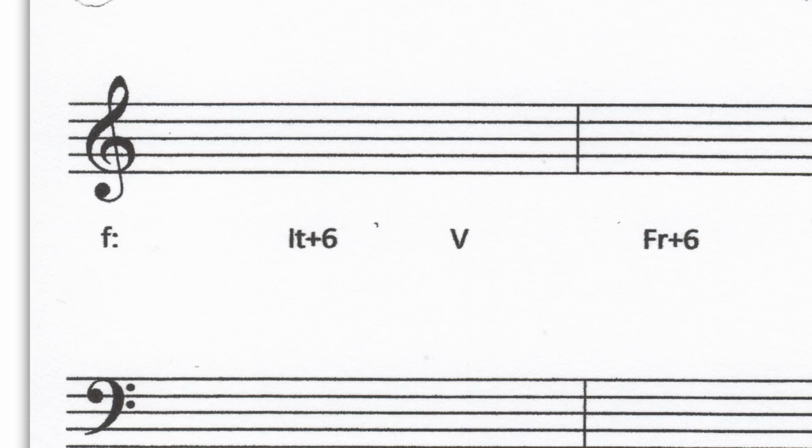As we begin to talk about writing augmented sixth chords, we need to remember that these are voice leading chords, and so everything we do is based on the voice leading of each individual note. So to start off with here, we're going to look at this F minor example.